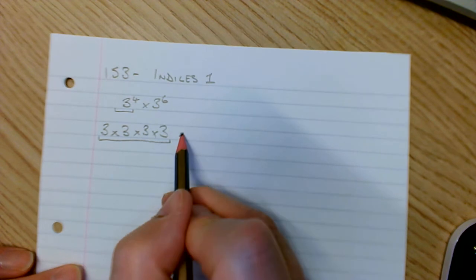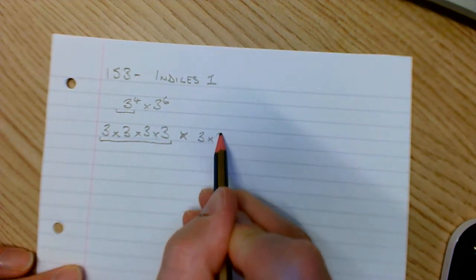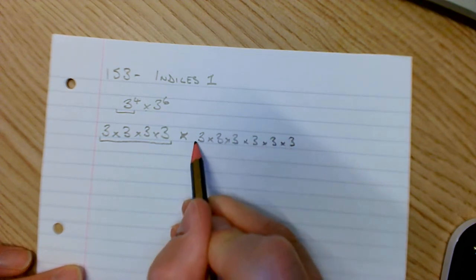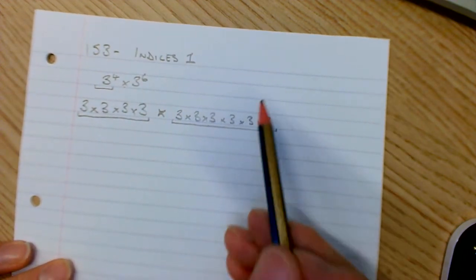And then you've got times by, there's the times. And then you've got 3 to the power of 6, which is 3 times 3 times 3, times 3 times 3 times 3. And there's 3 to the power of 6, which is 729, I believe, some big number.